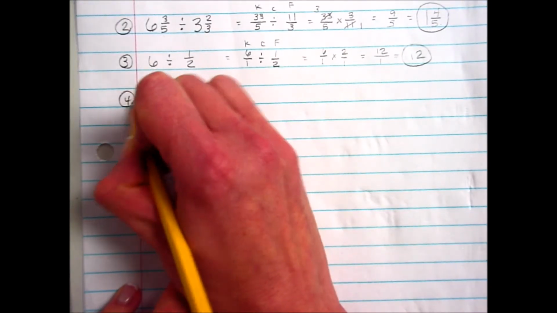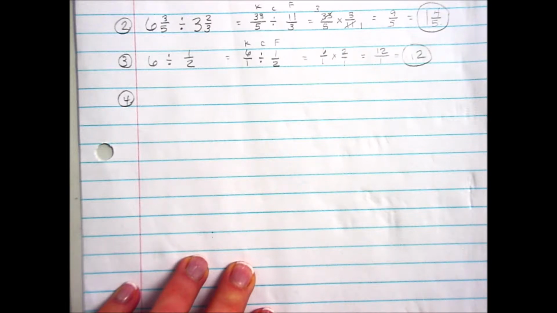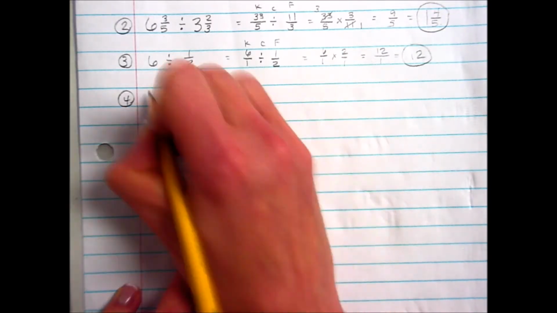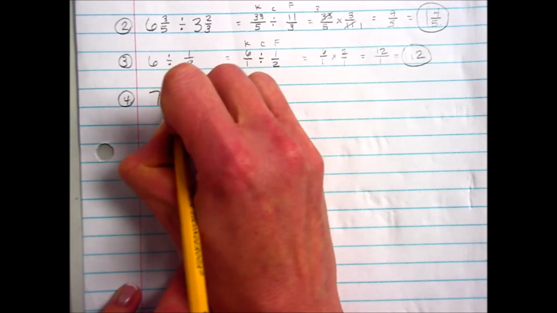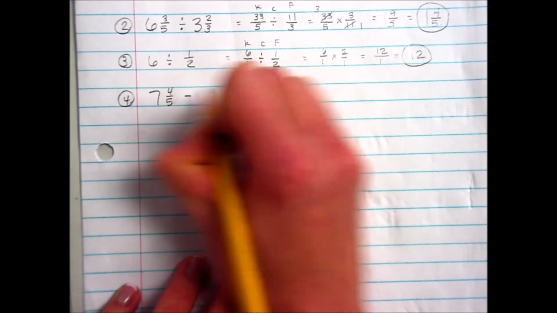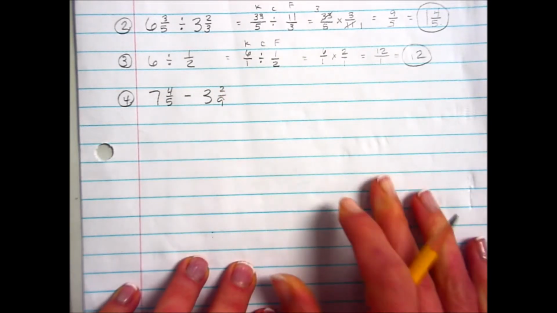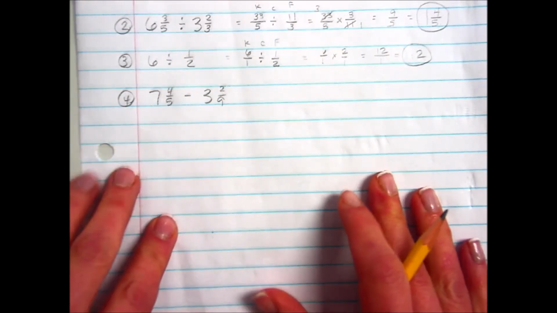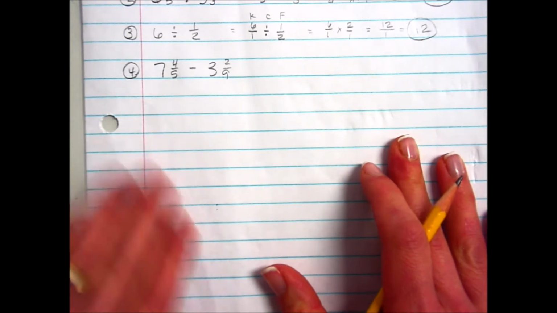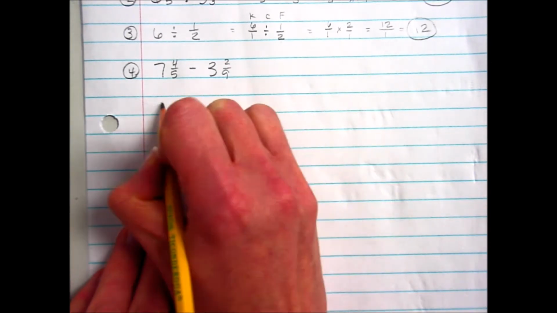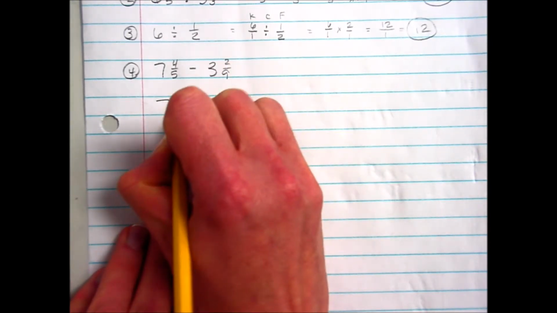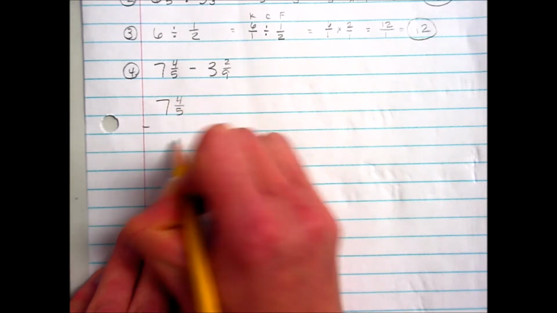Okay, so let's look at some subtraction problems. So let's say we have 7 4/5, and we want to subtract 3 2/9. Okay, step 1, if you have a problem that's written horizontally, I recommend that you rewrite it vertically. It helps when you're finding your common denominator.